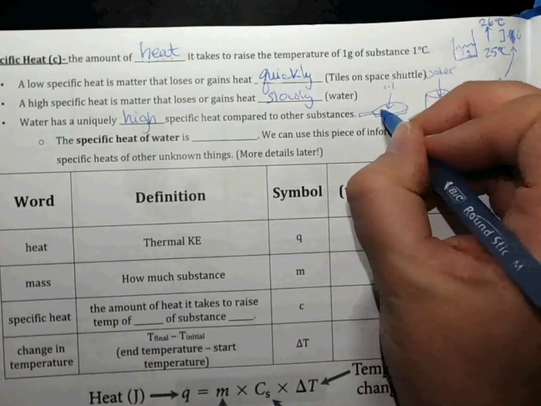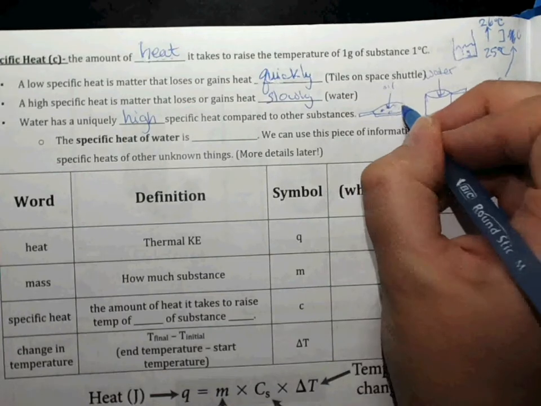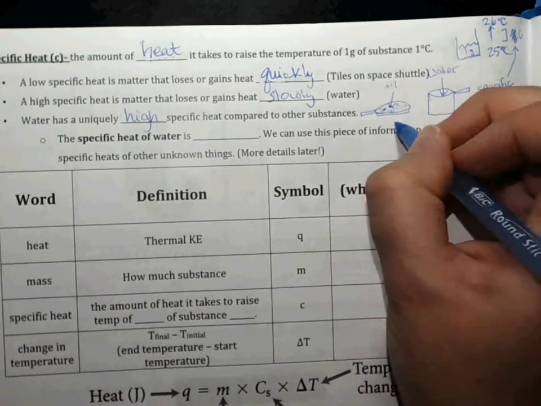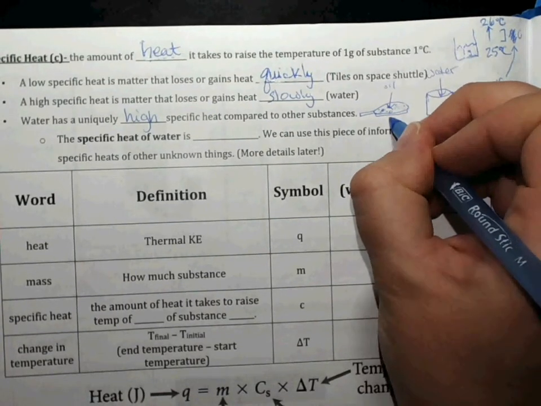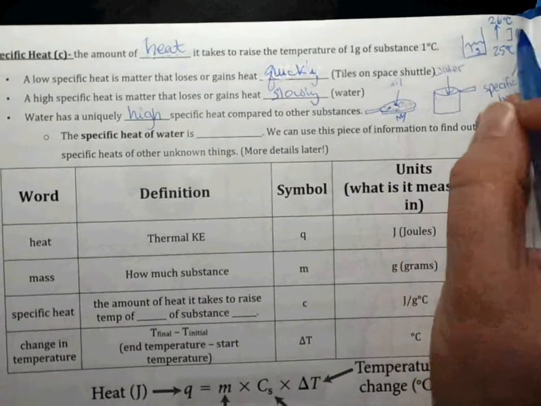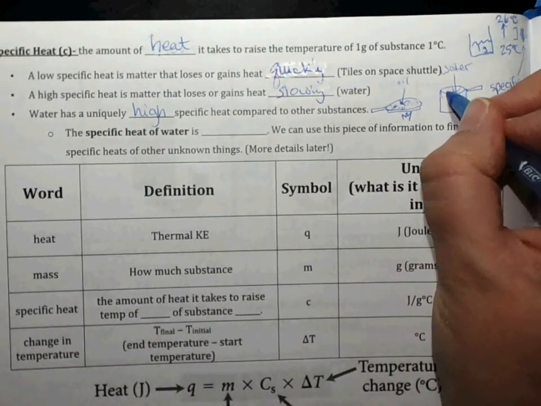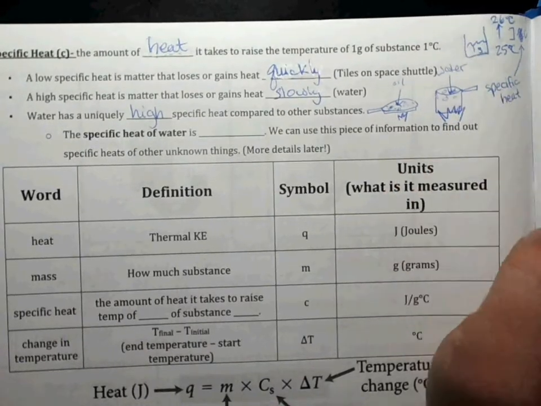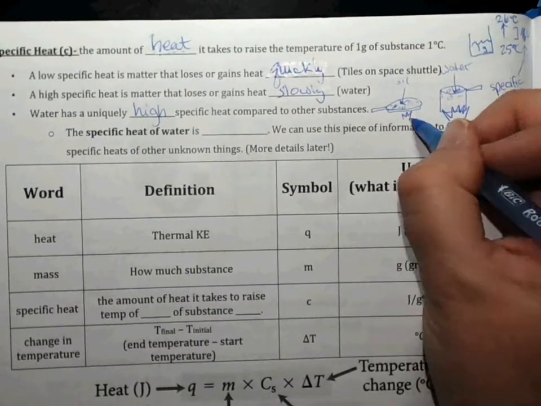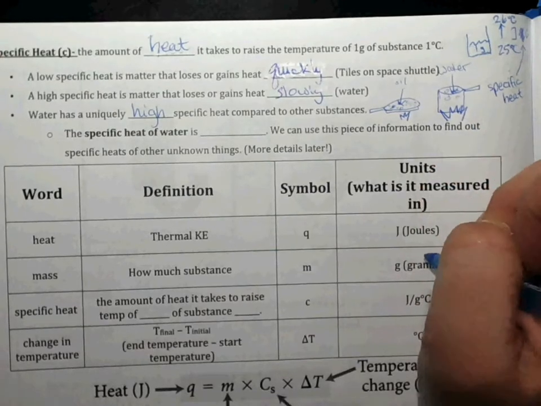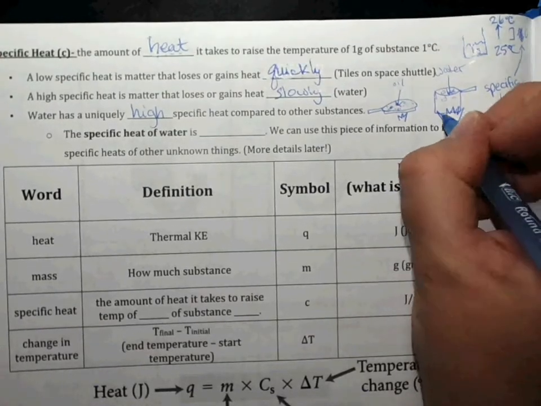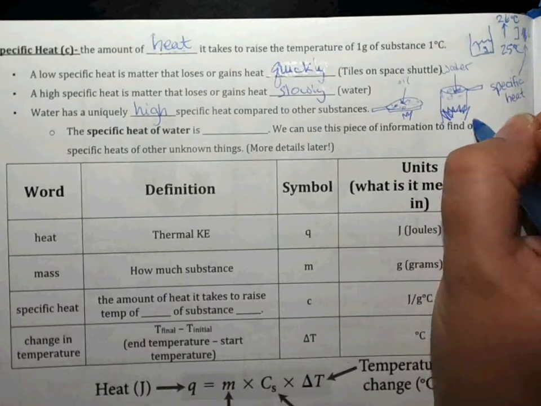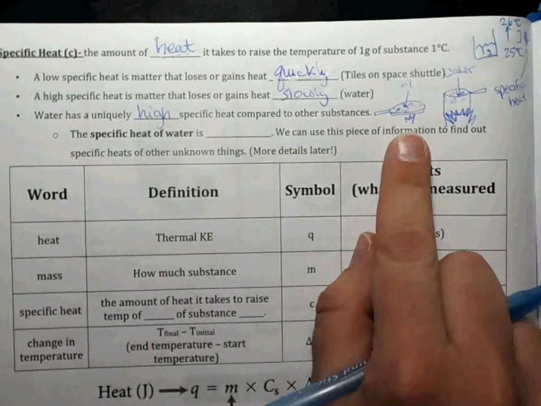You can get the oil to boil with a very small amount of heat, but if you want the water to boil, it's going to take a much larger amount of heat. This is supposed to be fire from the stove. It's going to take a lot more heat to boil water than it takes to boil the oil.